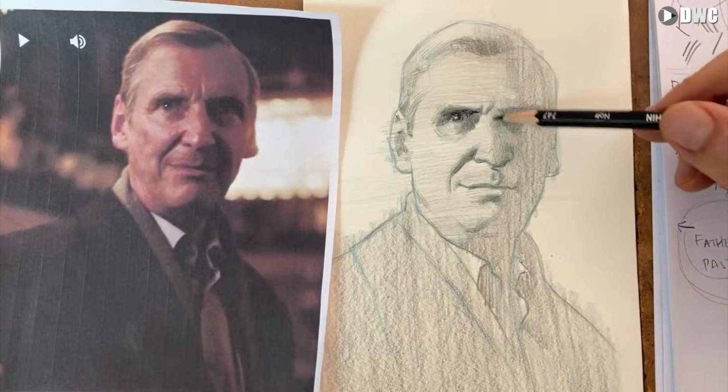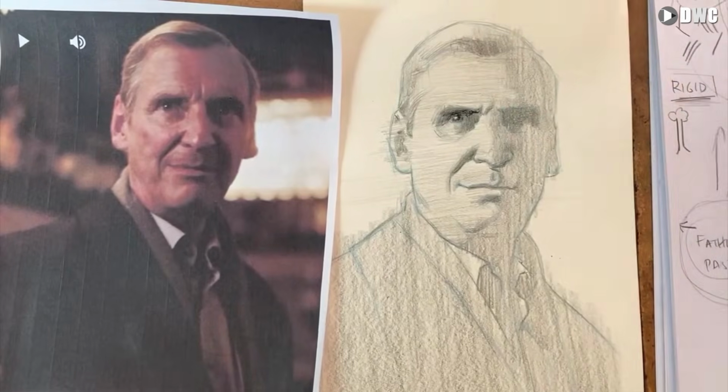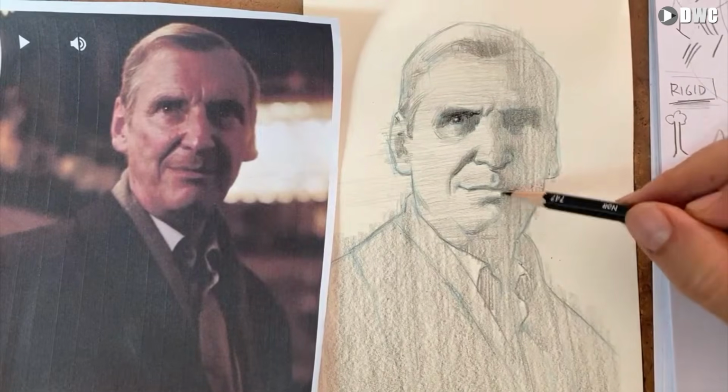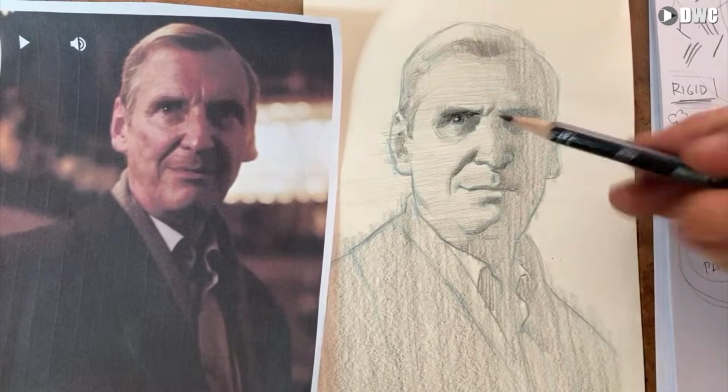So now we're doing the core shadow. So he has bounce light on the other side. And as I mold the lights, I will explain what I'm doing here a little bit.